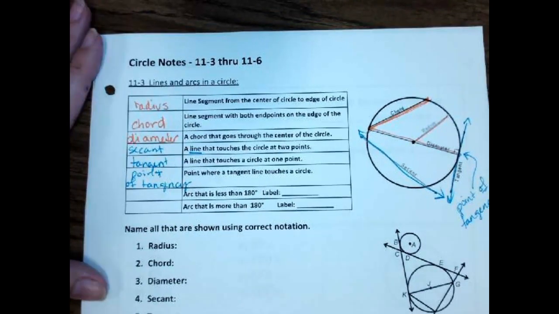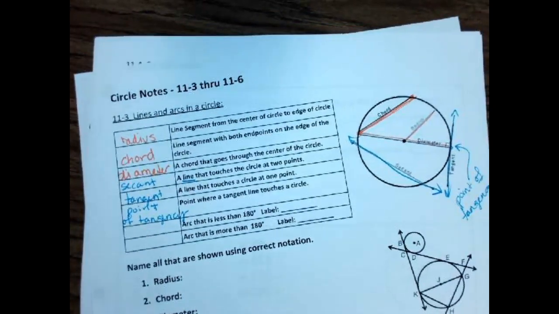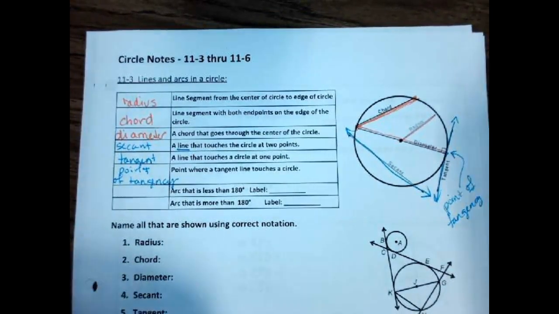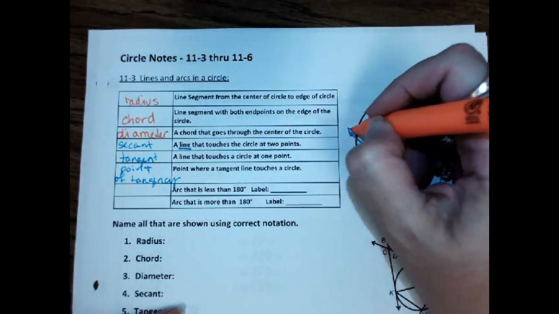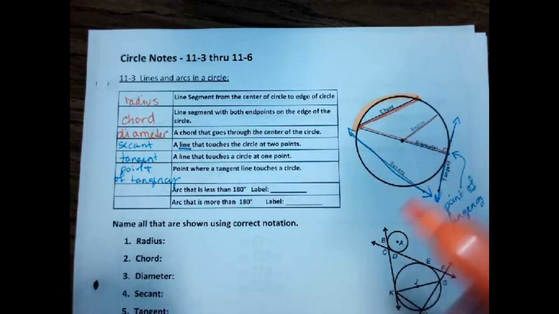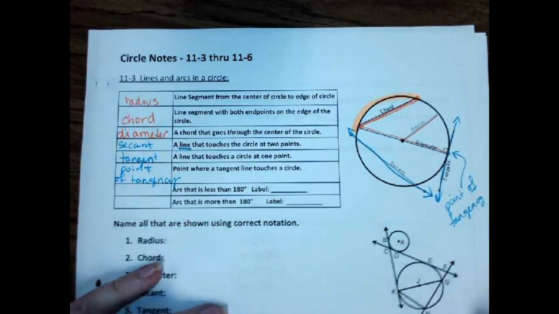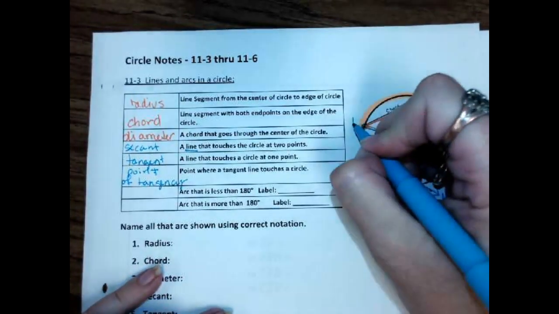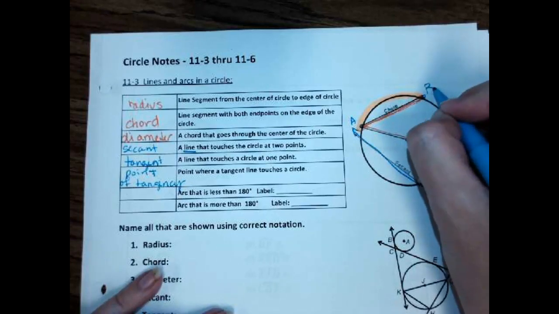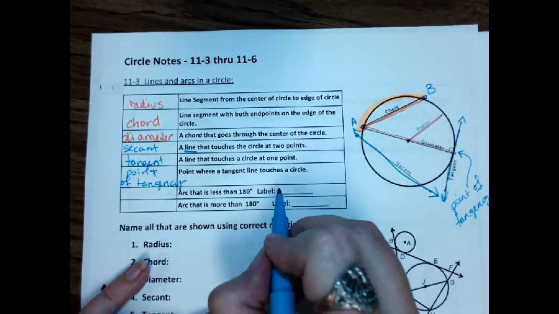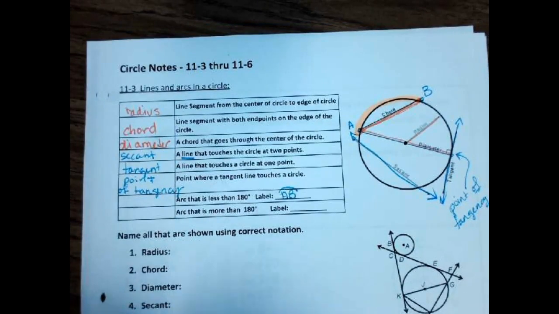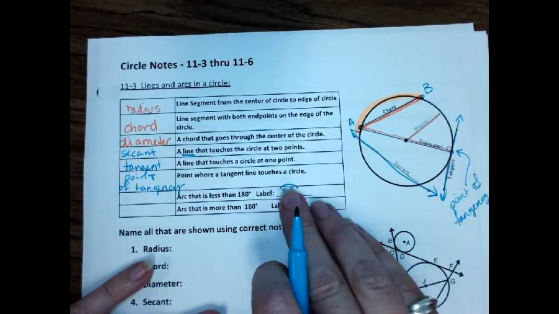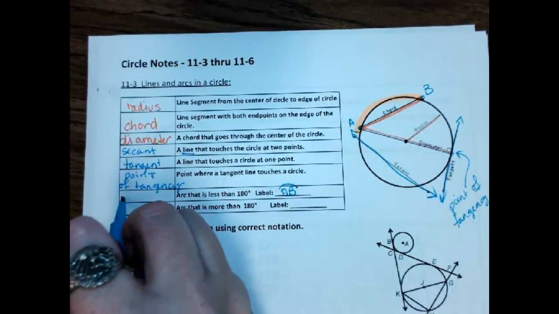And then we've talked about these two when we did some other units earlier, but I wanted to remind you, an arc that's less than 180, for instance this arc right here, is called a minor arc, and I'm going to put some labels on this, A and B. And when I label an arc, I label it A, B, and then I put a little curve over it. Just like we did with lines, to show a line, we put a line over it. We put a little arc over it to show it's an arc. This is a minor arc.